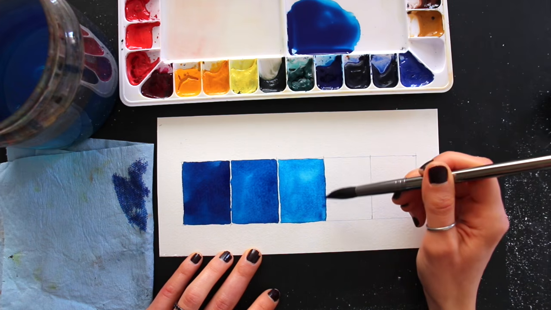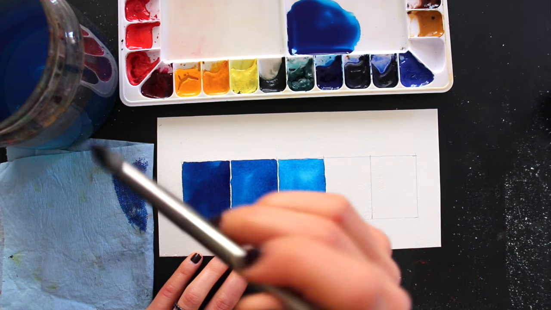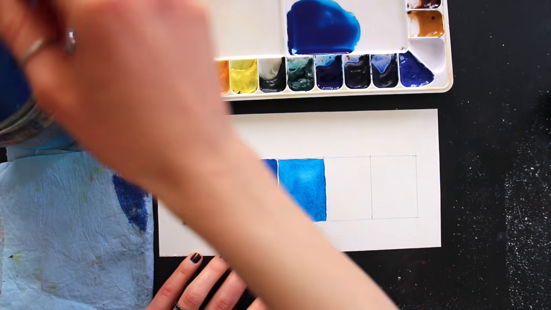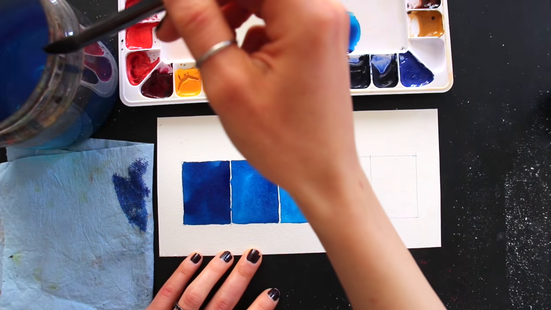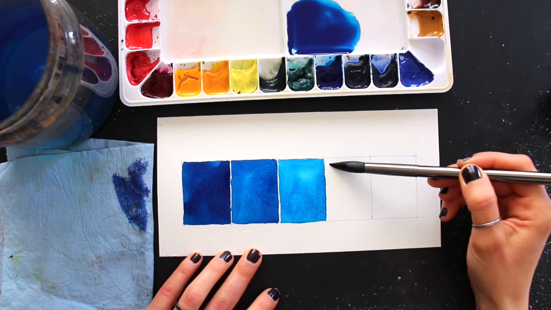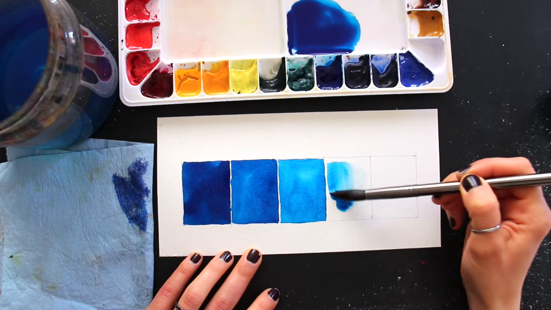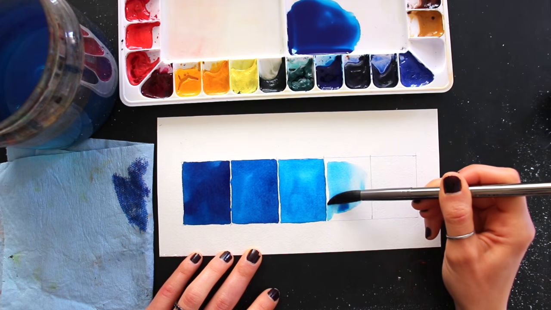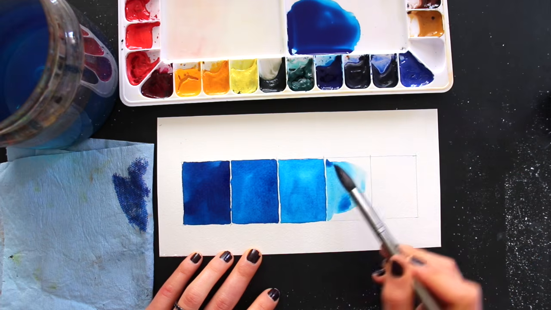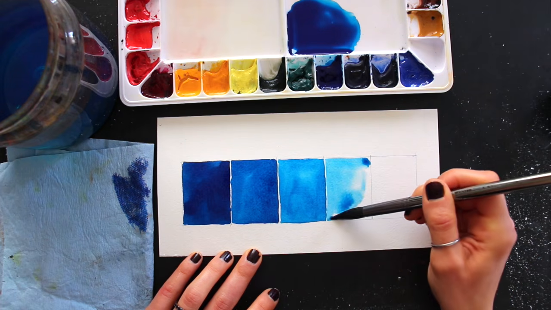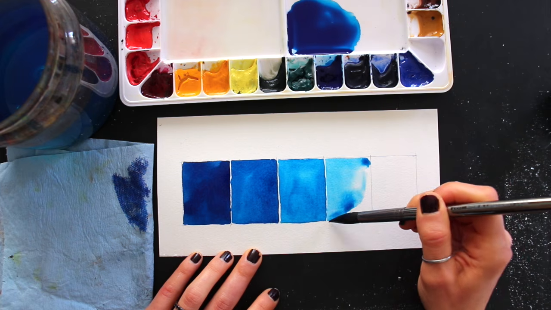Now you can do it from left to right, right to left, whatever you'd like. It doesn't really matter. If you're a lefty, you might find it more comfortable to work right to left. But what matters here is that you're able to develop your different values and that you go gradually from darkest to lightest. So I painted in that first rectangle with that deep saturated color, and then once I was done painting that rectangle, all I did was I dipped my paintbrush in my container of water 3 times.